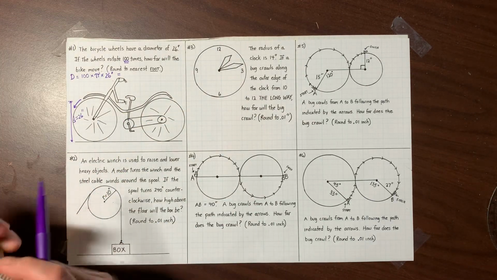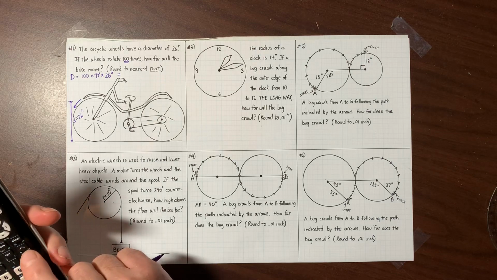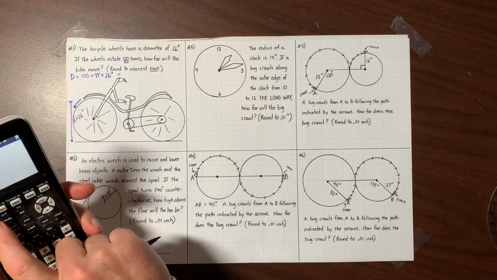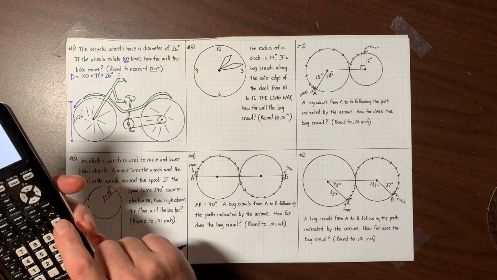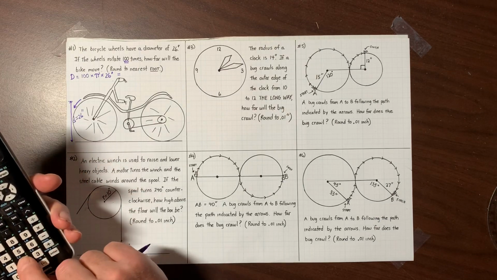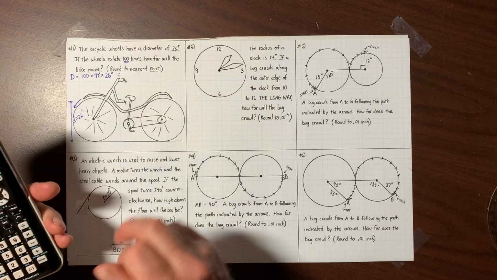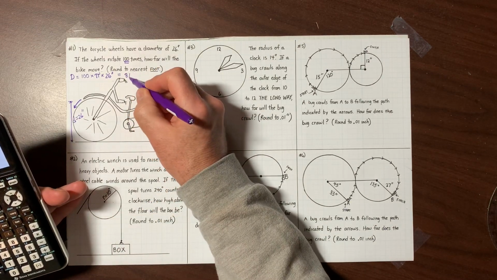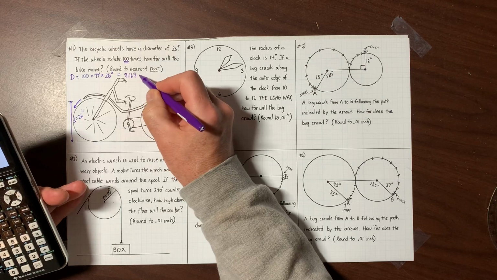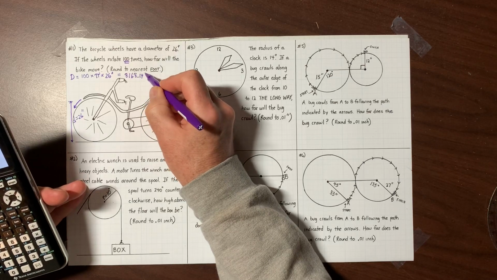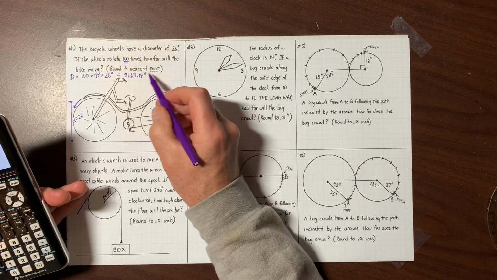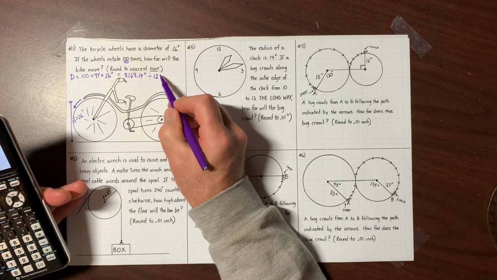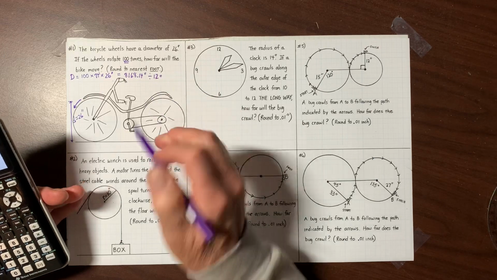So I'm going to go to my calculator, and I'm doing 100 times pi, I'm just hitting the pi button on my calculator, times 26 inches, and I'm coming up with 8,168.14 inches. And if I take that number and divide by 12 inches in every foot, I'm going to get the number of feet.